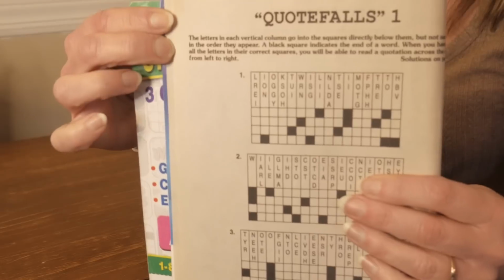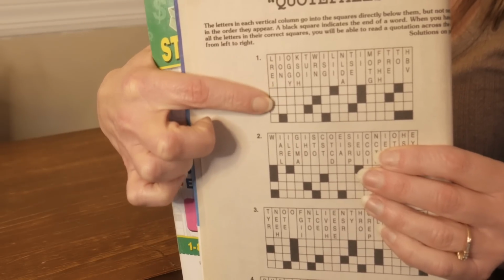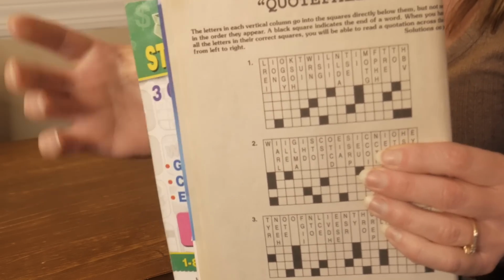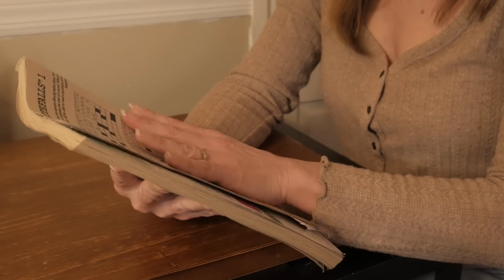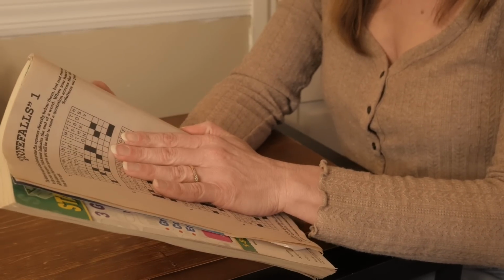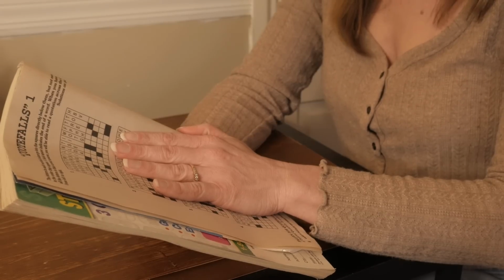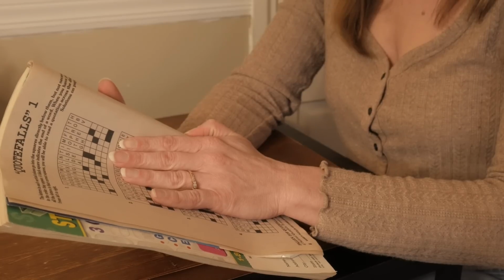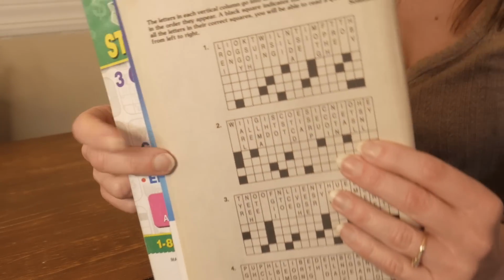So you just place the letters in the correct order. And it says when you have placed all the letters in their correct squares, you will be able to read a quotation across the diagram from left to right.